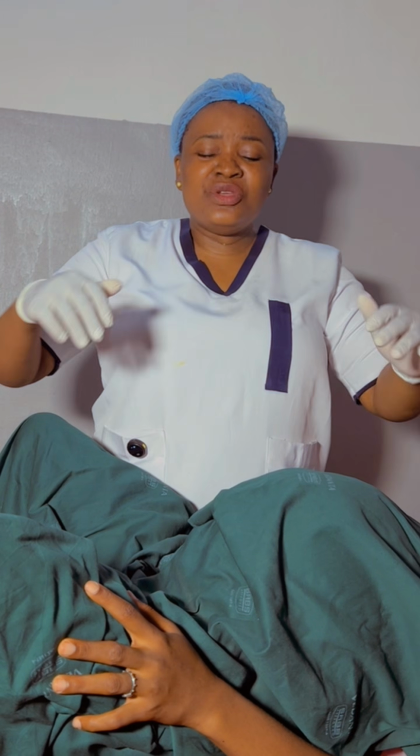Now, when you meet this particular presentation with a baby, one of the complications associated with it is that it can lead to obstructed labor. It can lead to maternal distress. It can lead to uterine rupture. It can lead to complications that may not end well through the vagina.